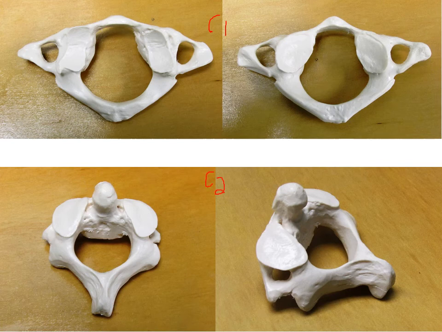All right. C1 has a couple of unique things in it. It does not have a vertebral body, and it does not have a spinous process. Right? It is one big hoop, and this is what your skull sits on. It is called Atlas. In mythology, there is a Greek titan that holds up the world named Atlas. The Greeks are the ones that named these. So they named this bone Atlas because it holds up your head.